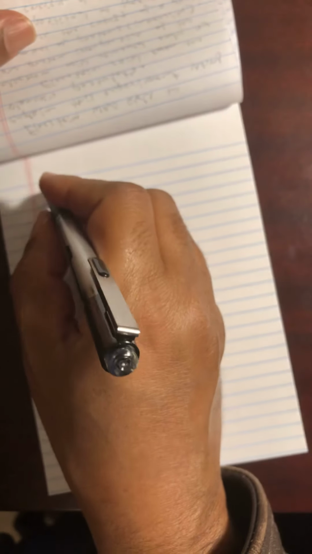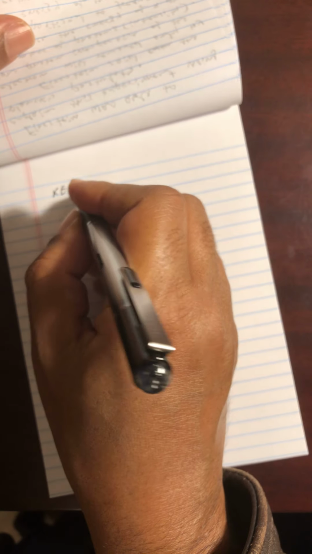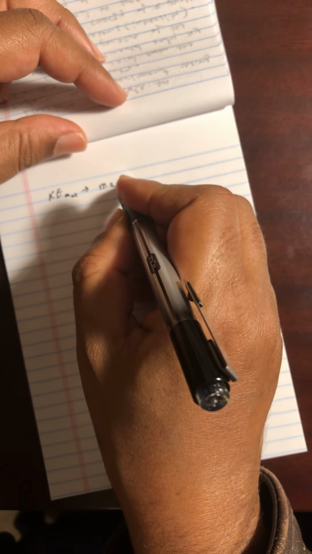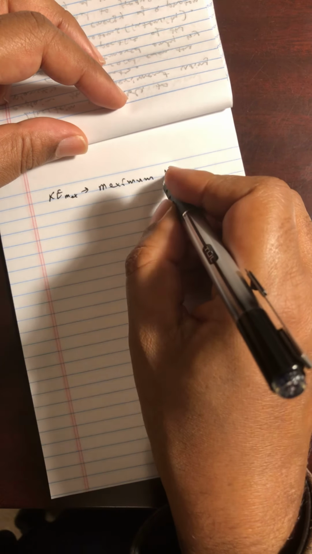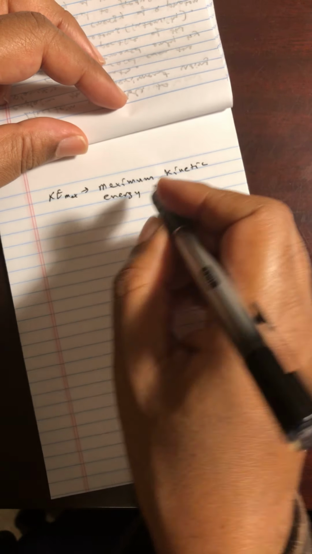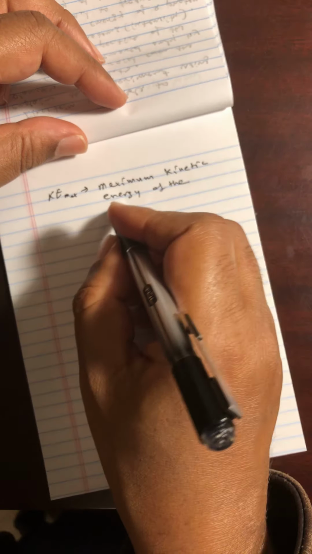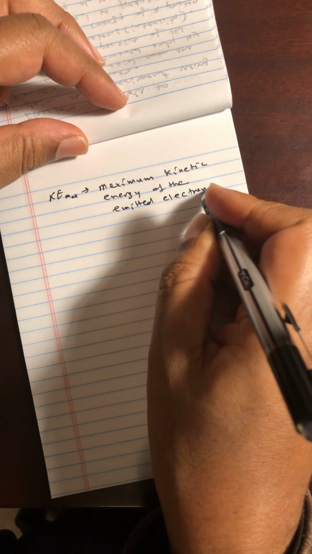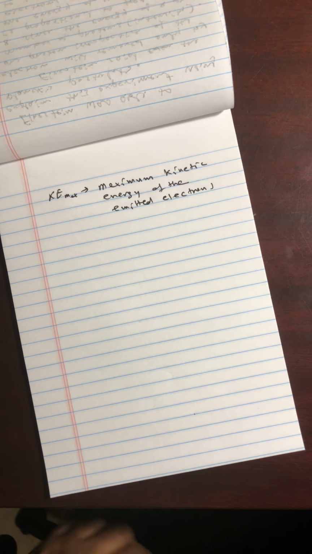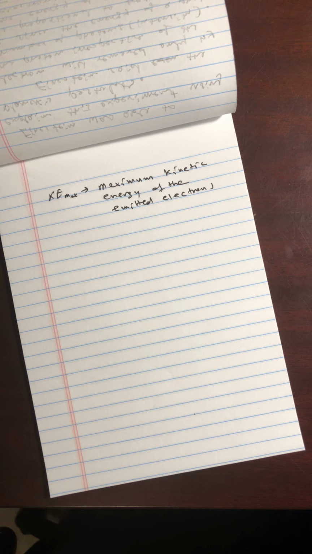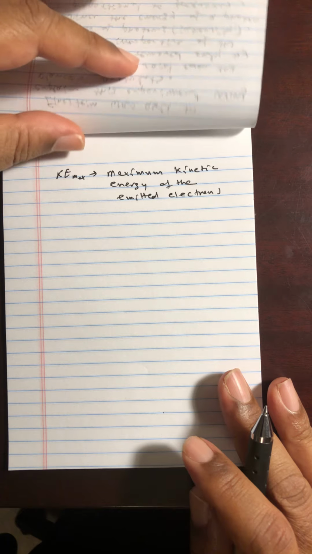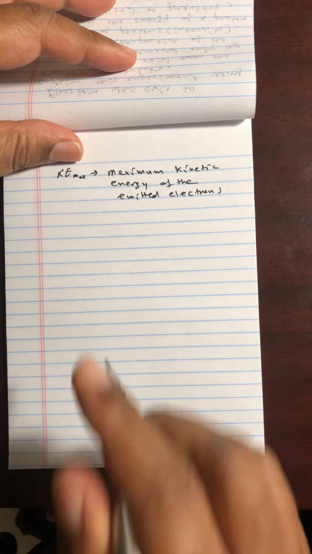So KE max, this one, is the maximum kinetic energy of the emitted electrons. You can have different kinds of kinetic energy of the particles, but in this formula we're looking for the maximum kinetic energy, that is the energy of the most loosely held electron on the surface.